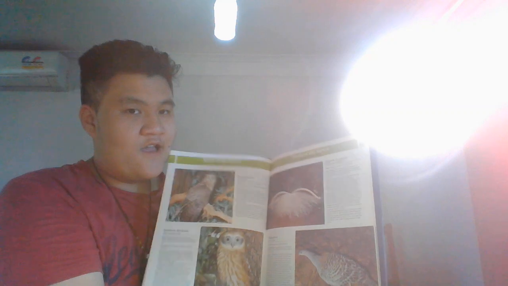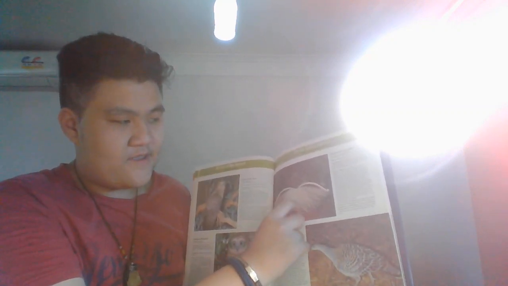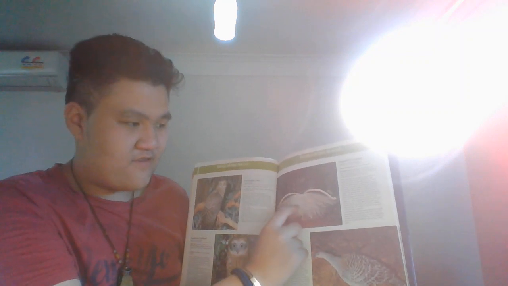And this one right there is called a superb lyrebird. A lyrebird is a cousin of a peacock because of the way they bring out the feathers. That's what it looks like.